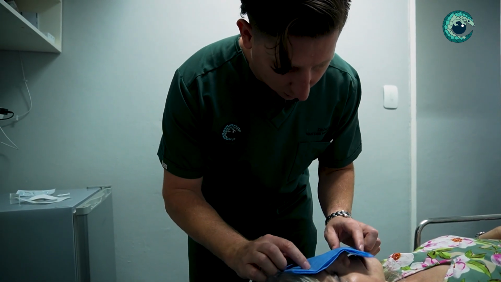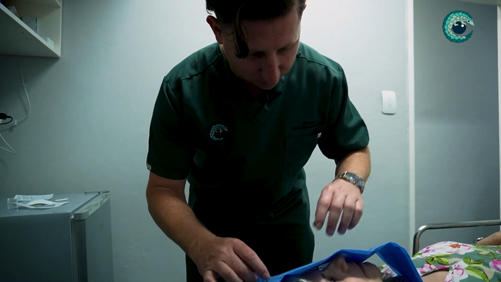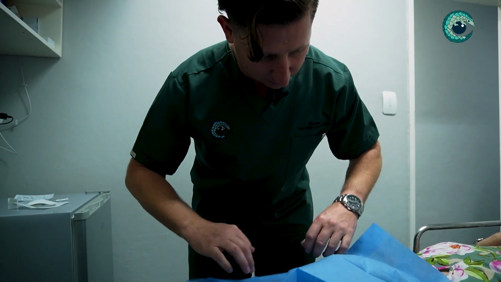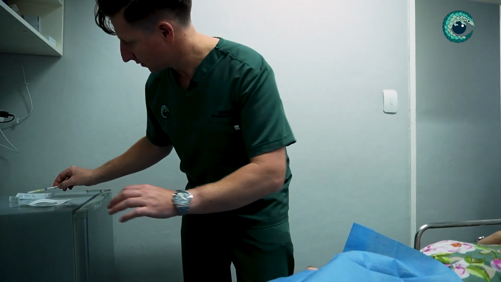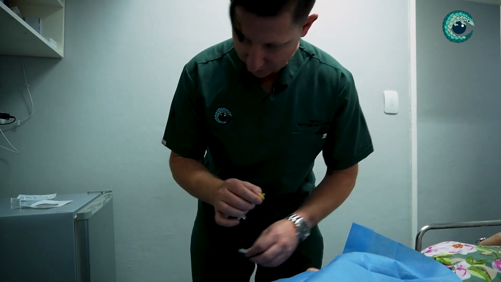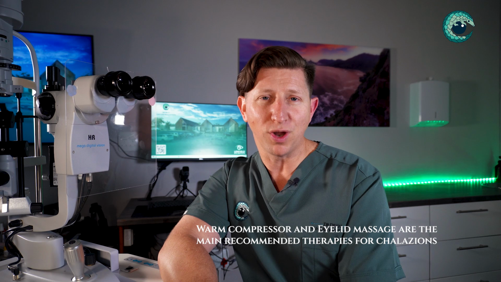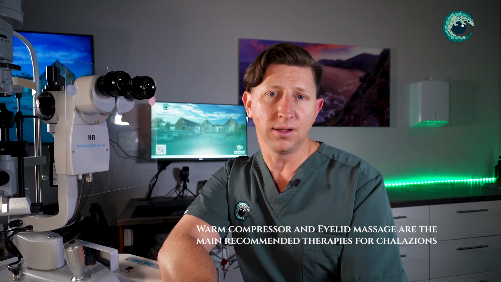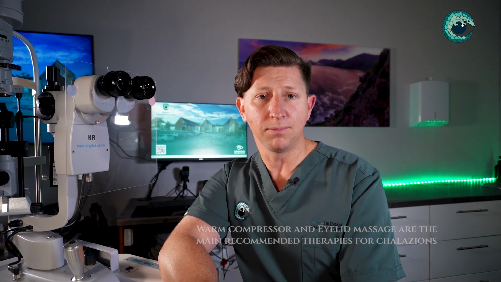If it's non-resolving, then we normally look to do a drainage, which requires a very small surgical procedure where we inject the lid with local anesthetic and drain that gland here in the rooms. If it's recurrent and you keep getting them, there are other things that sometimes we need to do, but normally warm compresses and eyelid massage is the main therapy to try and prevent them. If people are very aware and feel their lids often and feel one starting, they should start with warm compresses, and they can often prevent it becoming a large chalazion that requires drainage.